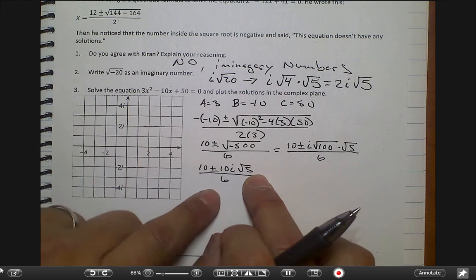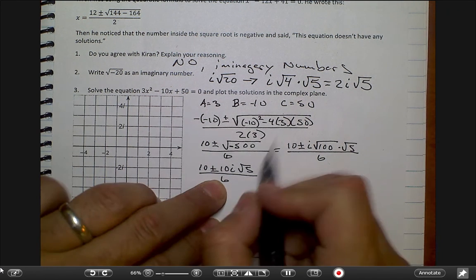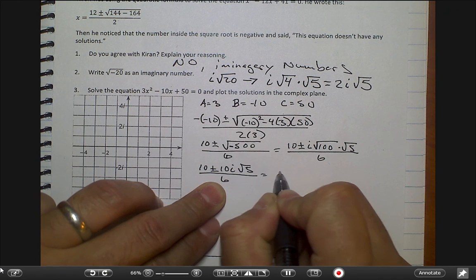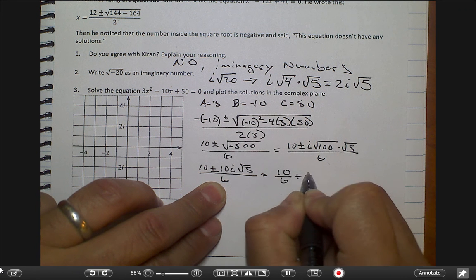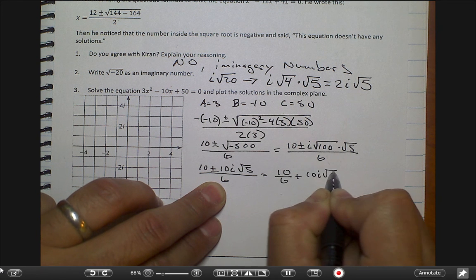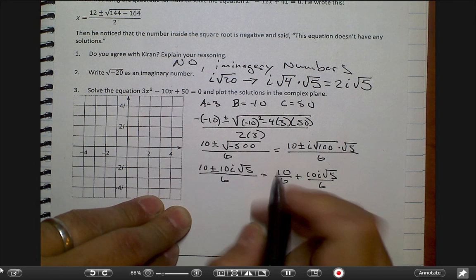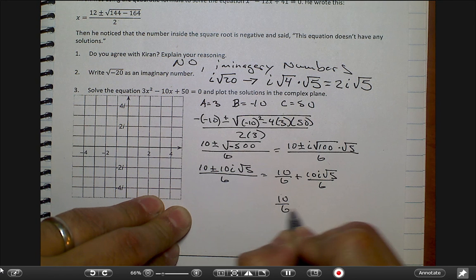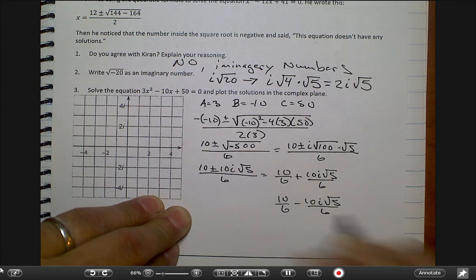Okay, so now from here, I'm going to break it apart into 2 separate pieces. In my separate pieces, it's going to be 10 over 6 plus 10i square root of 5 over 6, and then 10 over 6 minus 10i square root of 5 over 6.